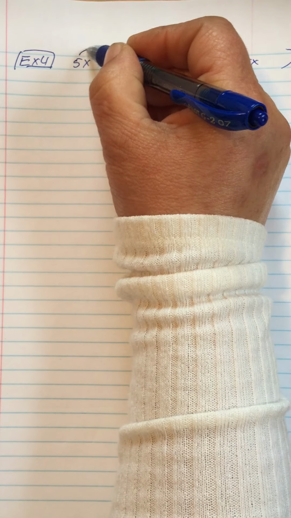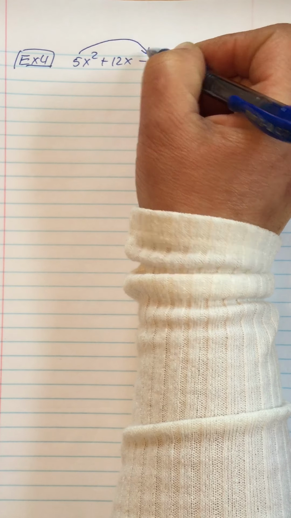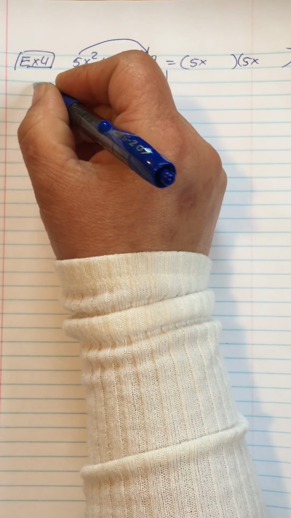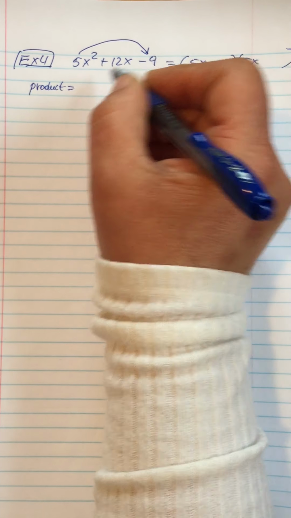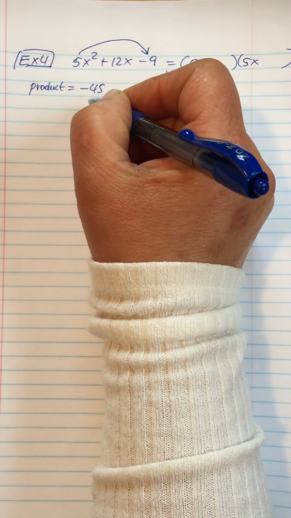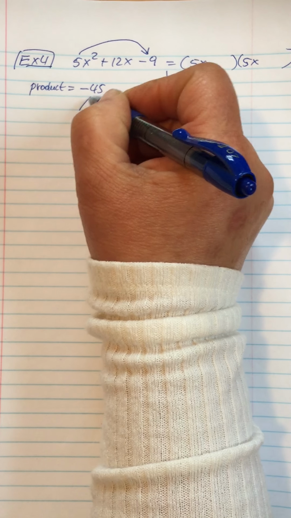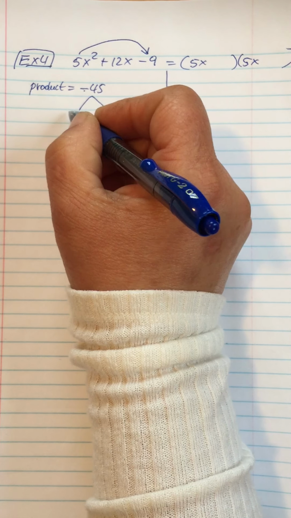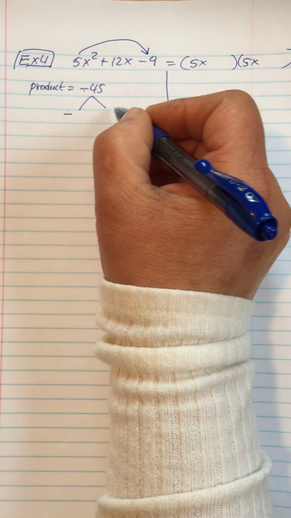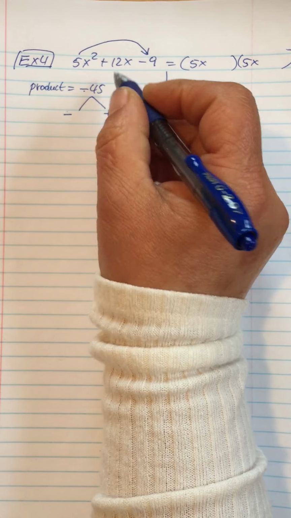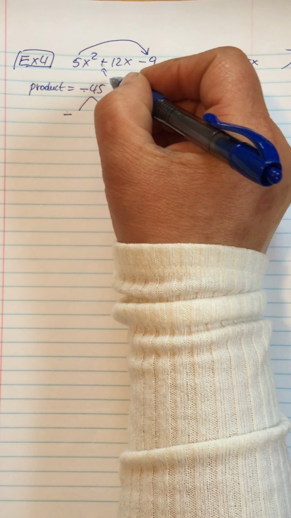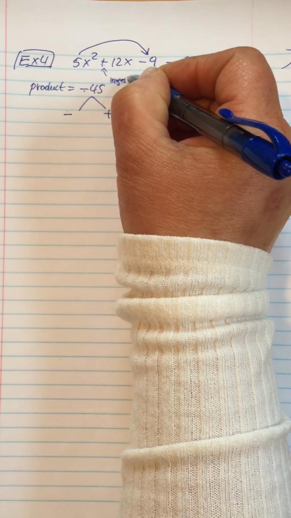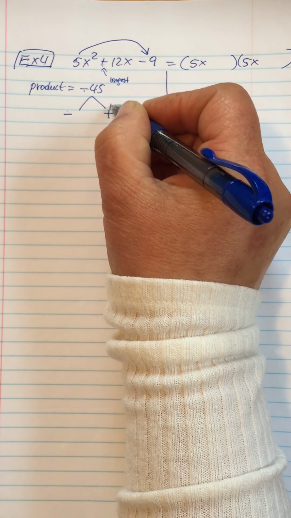Those numbers must satisfy the product 5 times negative 9, which is negative 45. So this is the product. A negative product means different signs, one positive and one negative. So the largest will be positive. That means we have to subtract from the largest.